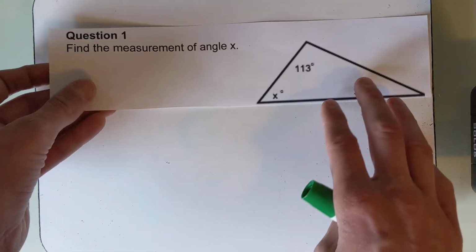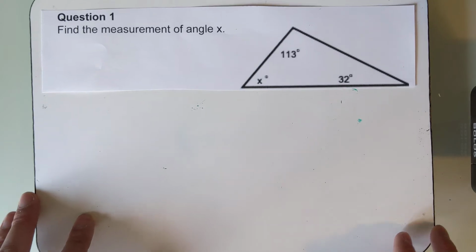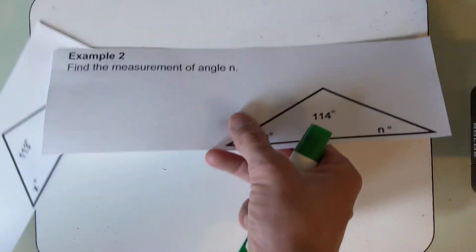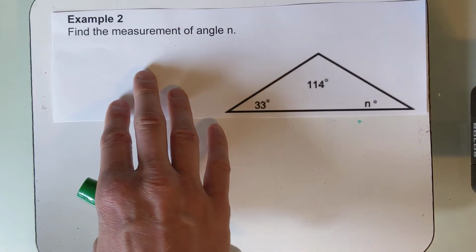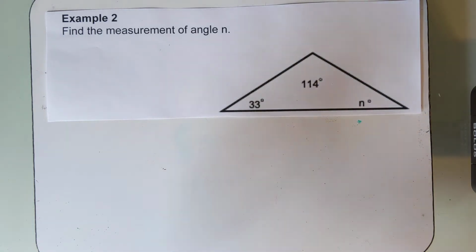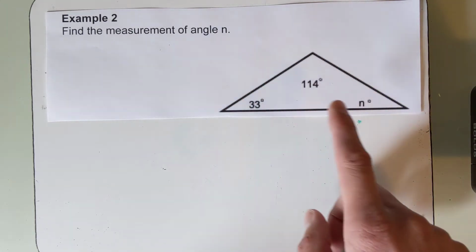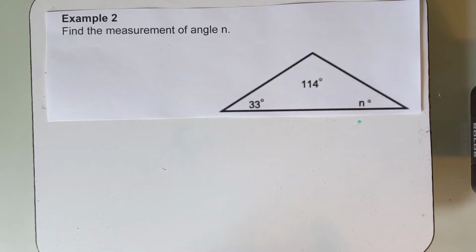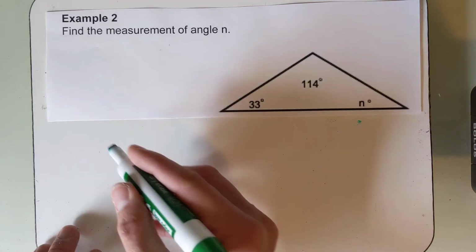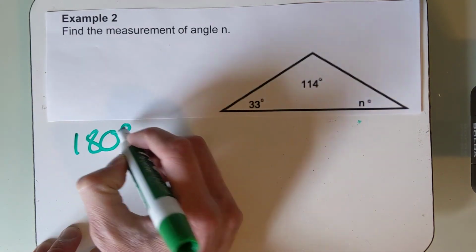For question number 1, we have the following. Or actually, let's do example 2. That comes first. So for our example 2, we're going to find the measurement of angle n. Remembering this is just a variable, so that n represents a number. We know that there's 180 degrees total. So if we add all 3 of these up, it's going to equal 180 degrees. So I'm going to write that down, 180 degrees.